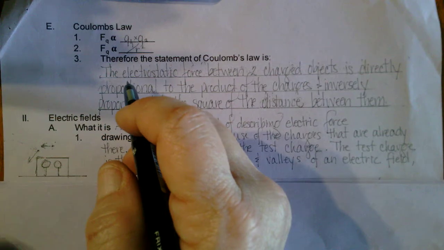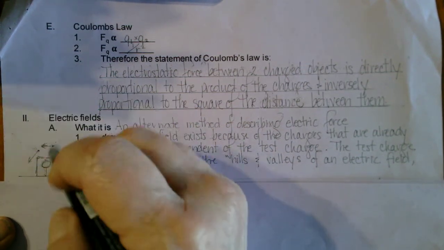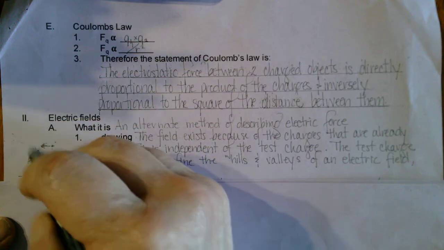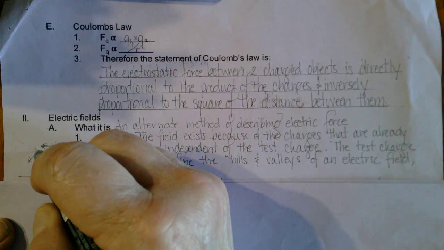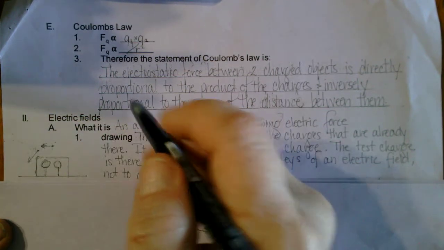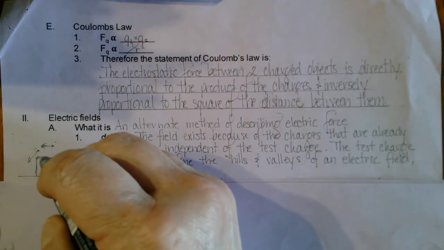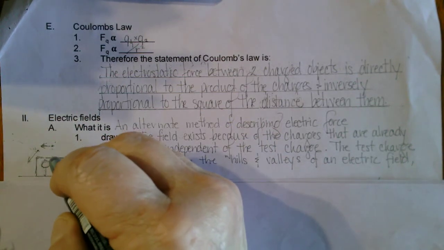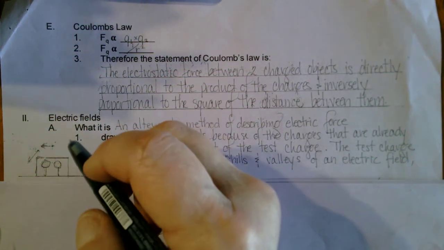Does that make sense to you? Let me say that again. If they were both positive, my test charge would be repelled. It would be moving as far away from it as it can be. This charge would be moving in this direction. This charge would be moving in this direction, away from its positive charges. If they were both negative, then my positive charge would want to be drawn toward it. So I know that I have a combination of a positive and a negative.